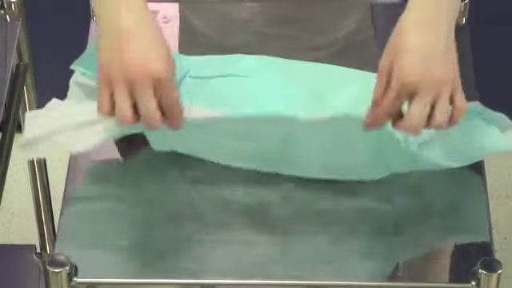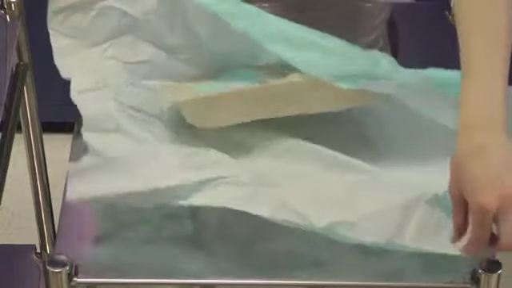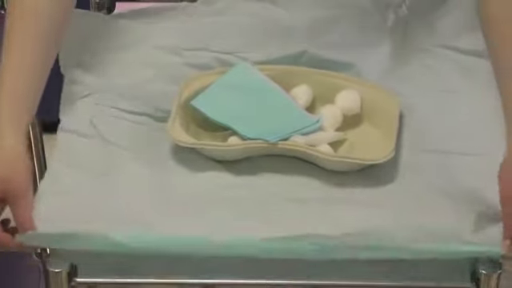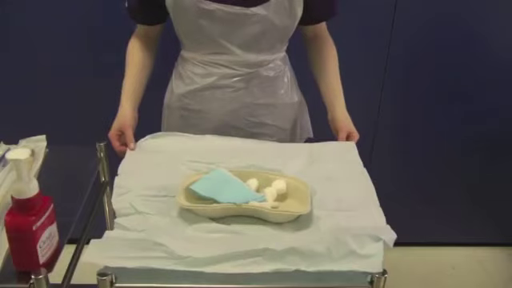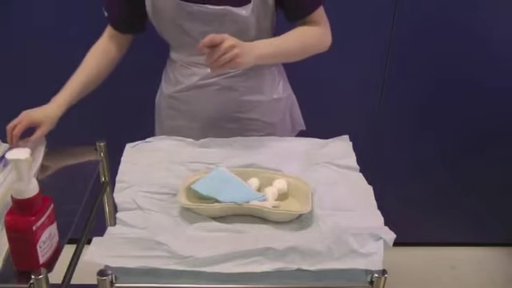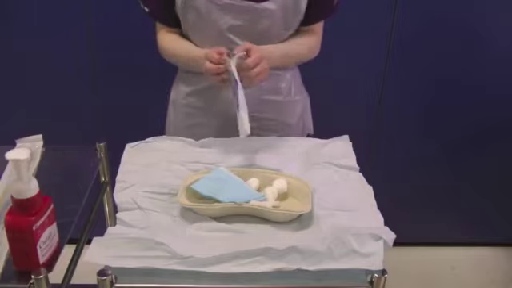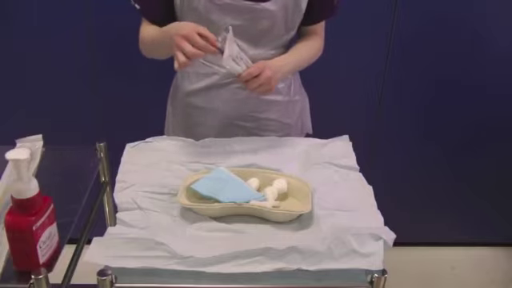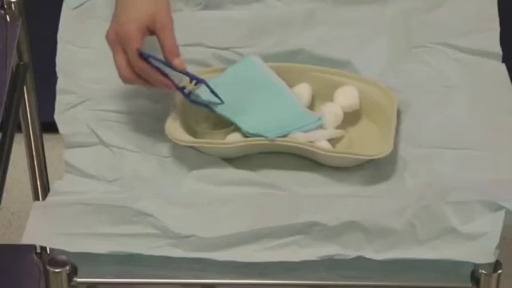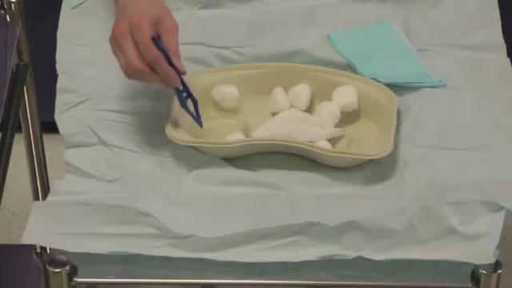You should open the pack away from you first of all. Take your sterile forceps and organise the contents of the catheter pack, placing the cotton wool balls into the sterile pot.